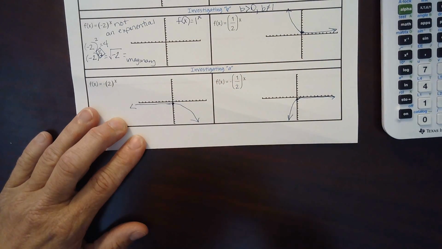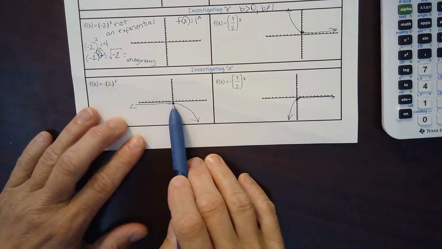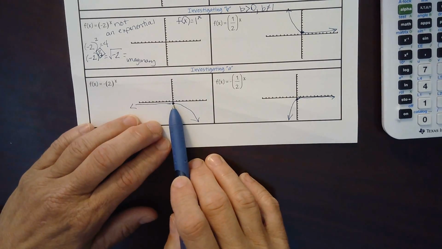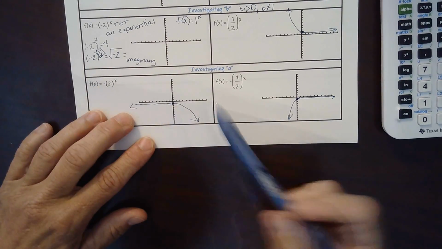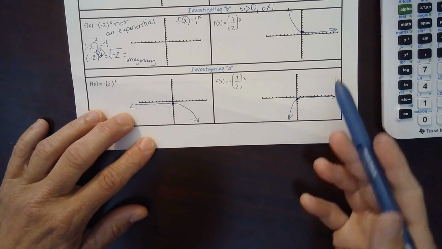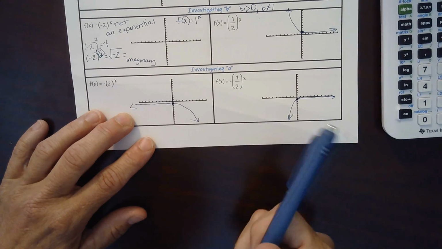And that's the way the opposite of x has always behaved. When the a value is negative, there's always been a reflection across the x-axis.